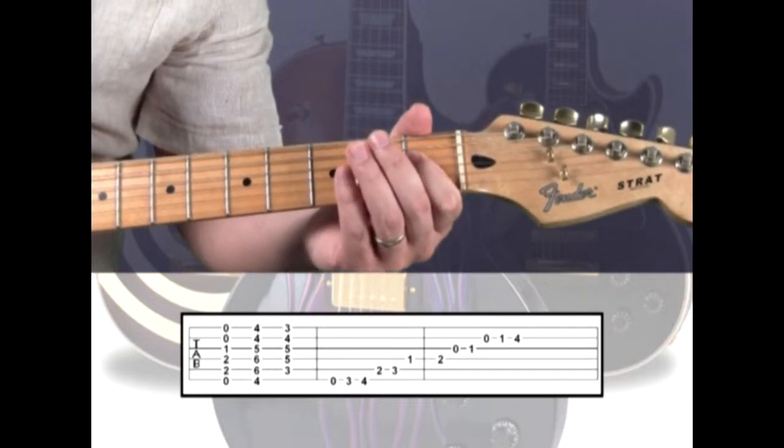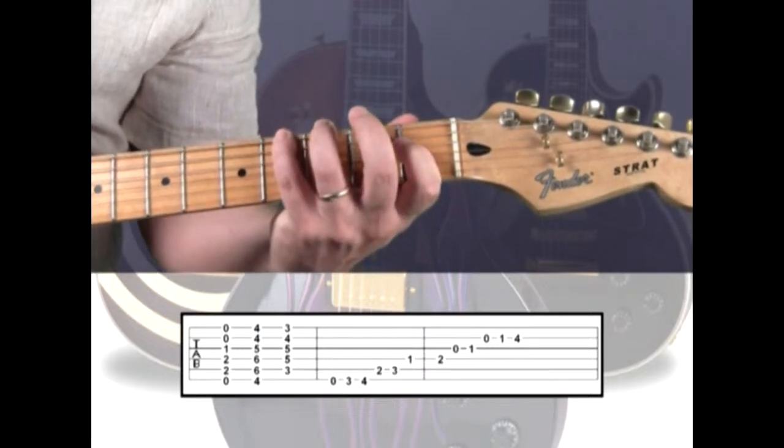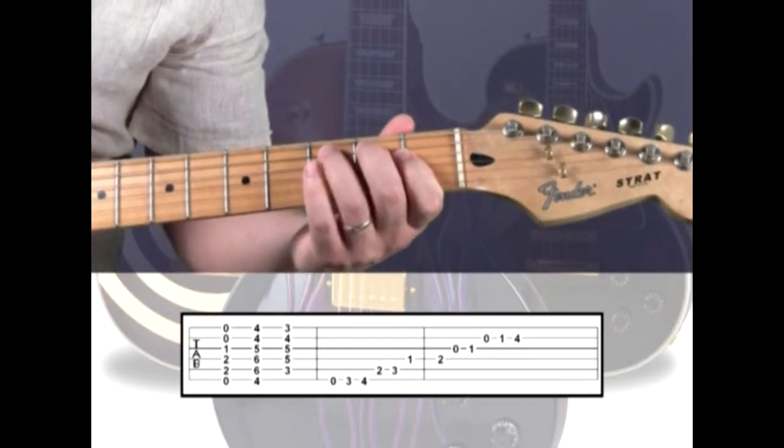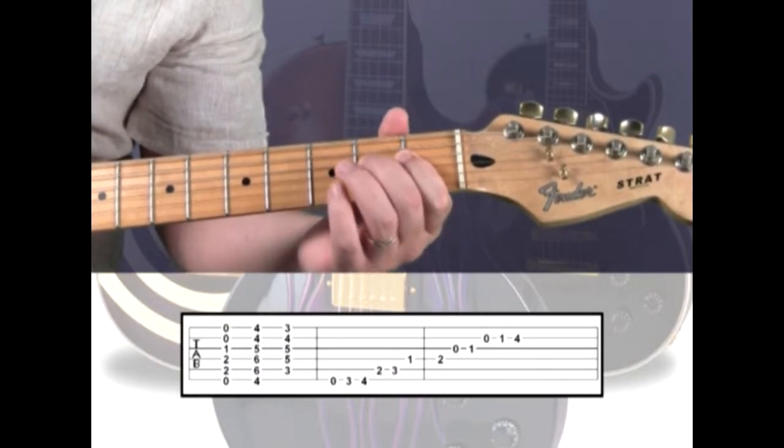A very unique 6-note scale. Root, flat third, third, fifth, flat sixth, major seventh, and of course the root again.